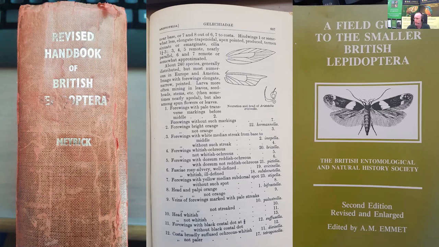The other key book is the Field Guide to Small British Lepidoptera, which is one of the many publications that Maitland Emmet produced. And this was a follow-up to work that John Ford had produced back in the 1940s. Maitland updated it. And this book contains, again, all of the microspecies. It's just text, so there's no pictures, and the idea is that it gives you the life history information that you would need in order to find any given species.